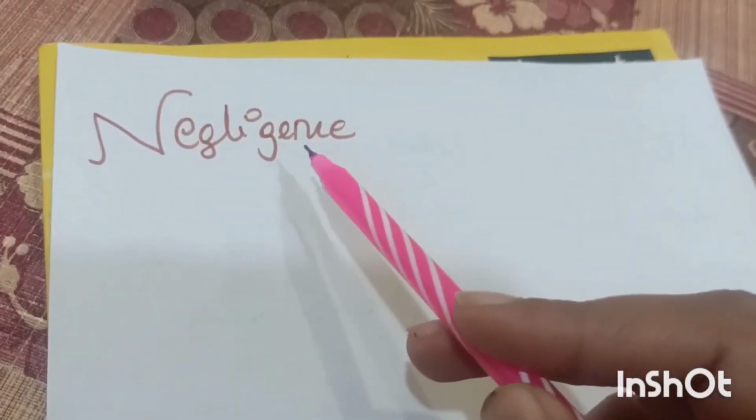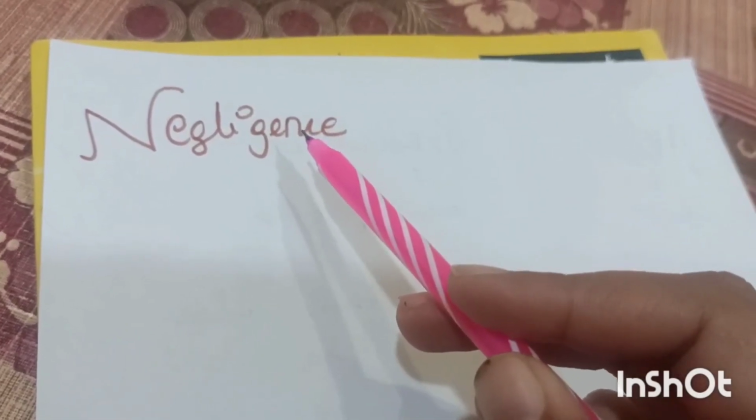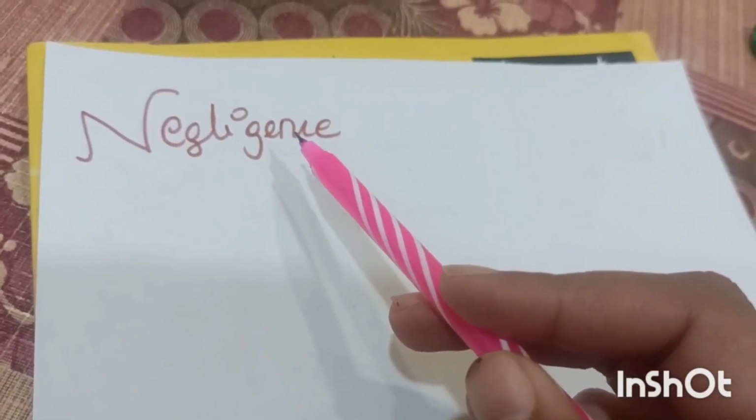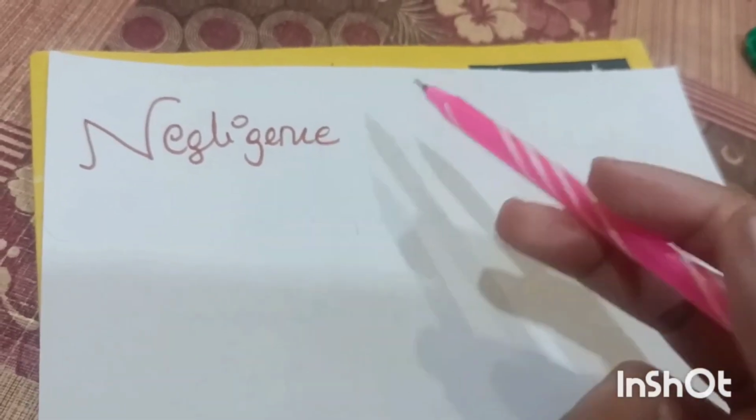So now let's study negligence. In negligence, you had some legal duty, but you breached it. Breached here means that you did not follow, or did not keep, an agreement. You broke it.